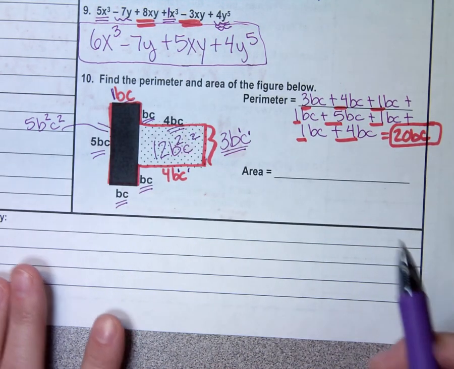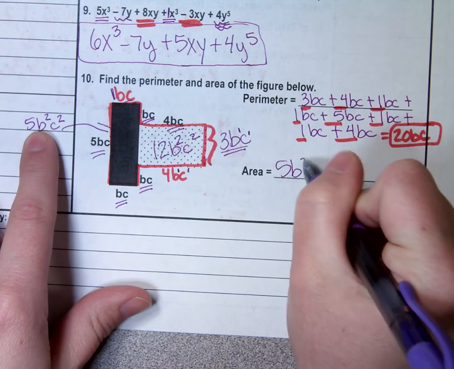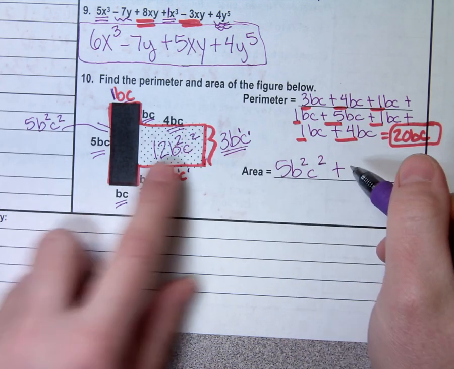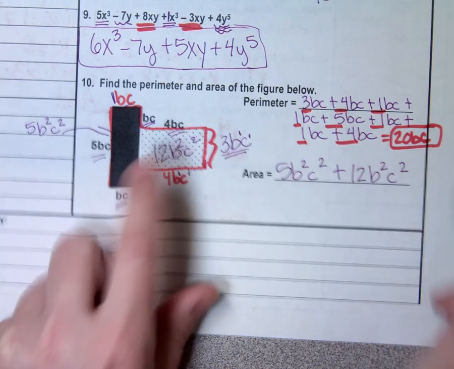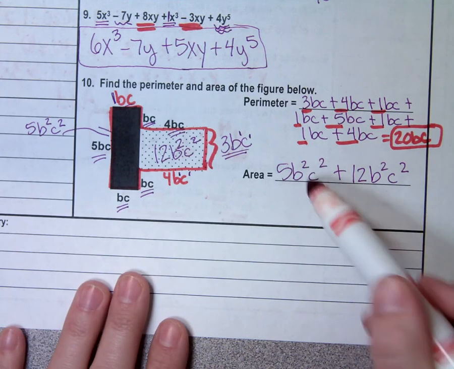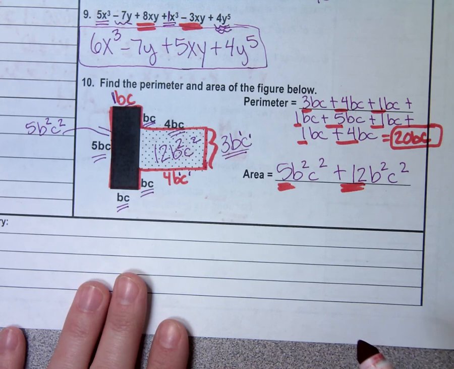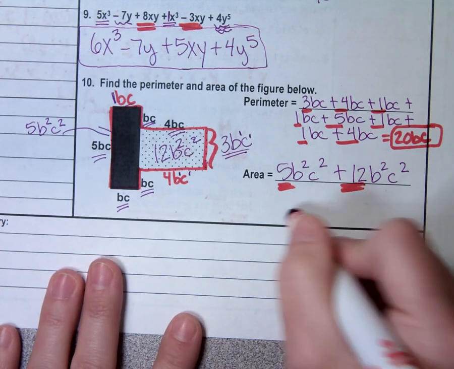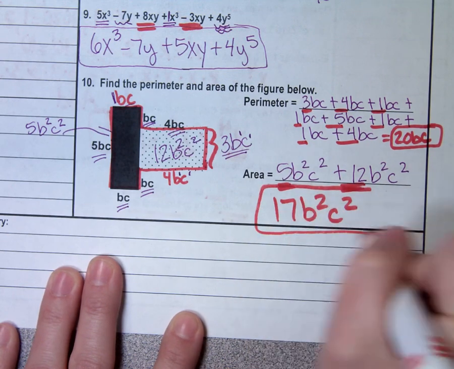And so if I want to know my total area, I'm going to take the area of this piece, which is 5B squared C squared, and add it to the area of this piece, 12B squared C squared. And then are these like terms? They are. They're both B squared C squared. So I can add these. So all I do is add my coefficients. 5 plus 12 is 17. The B squared C squared just follows. And that's the area of my shape.